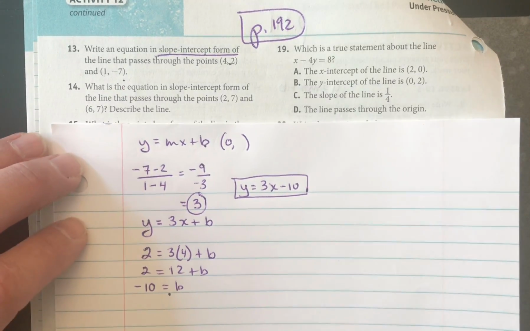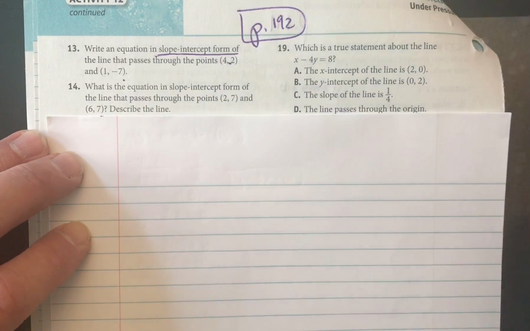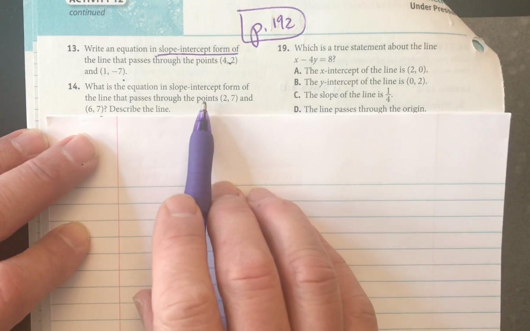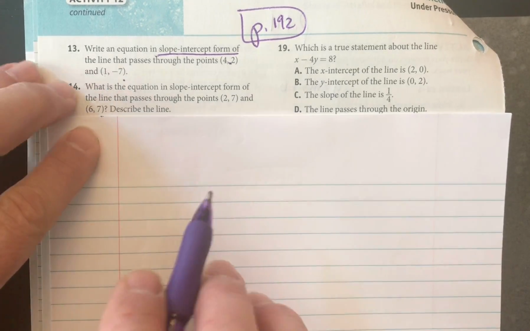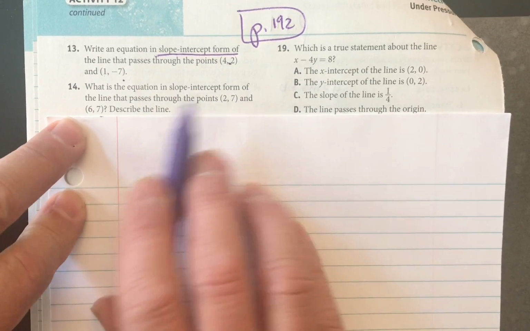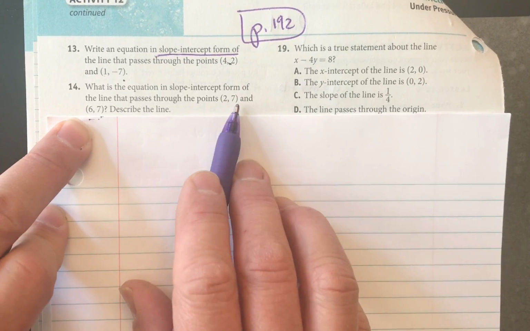Now, in number 14, it says write the equation in slope-intercept form of a line that goes through these 2 points. Now, if you notice 2, 7, and 6, 7, the y values are the same.